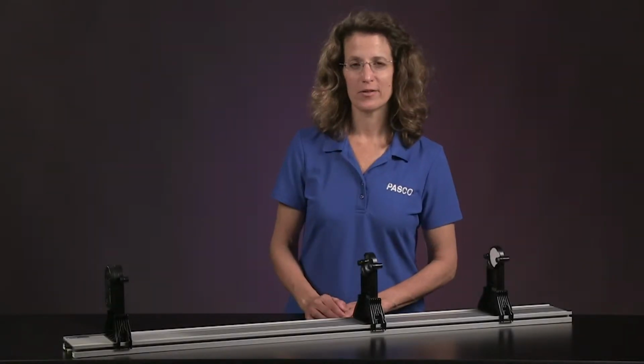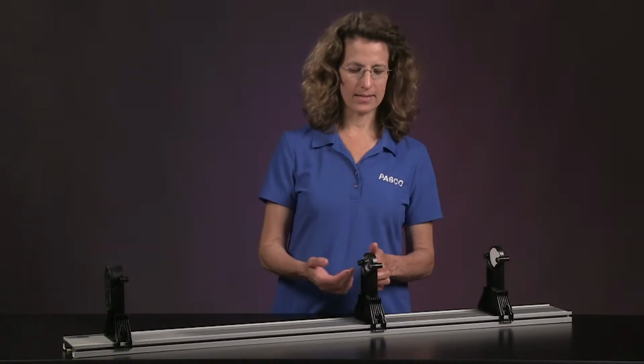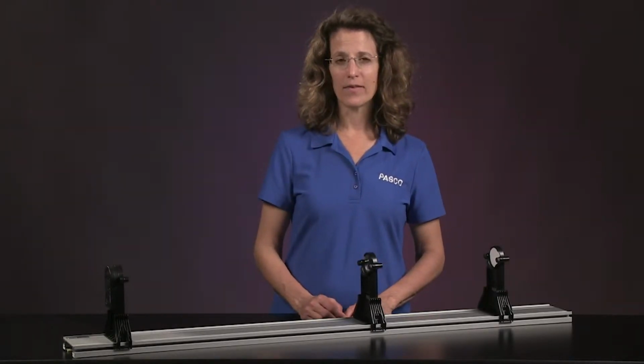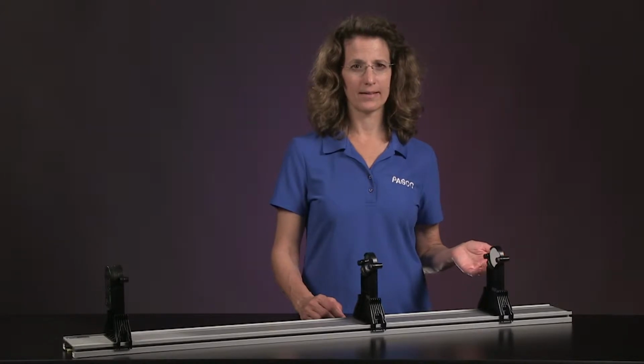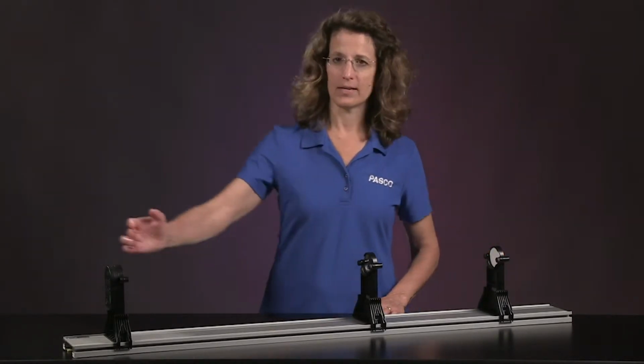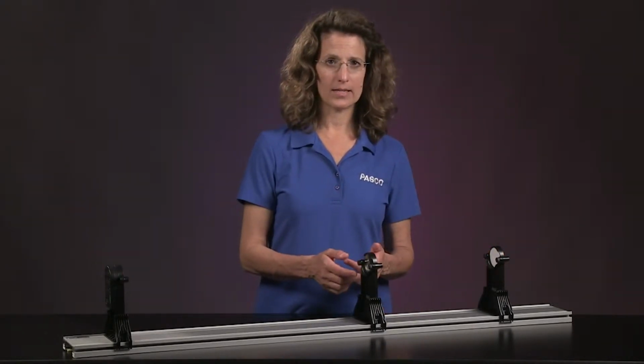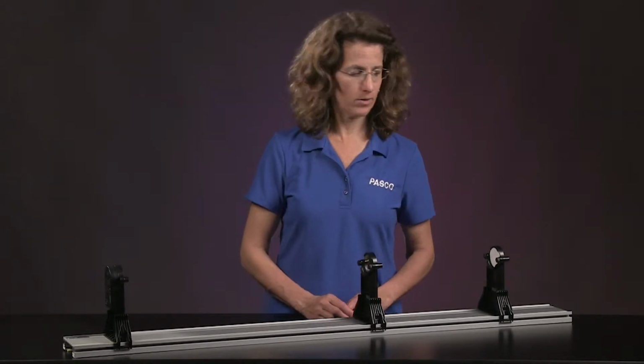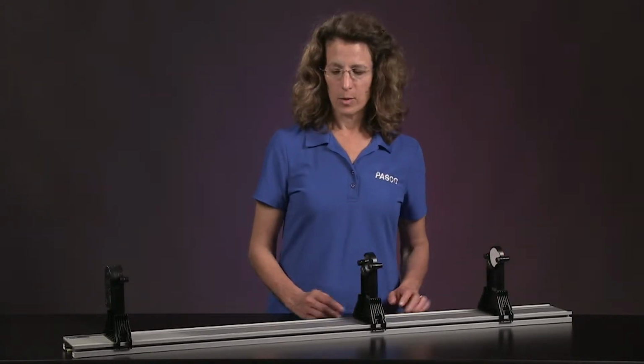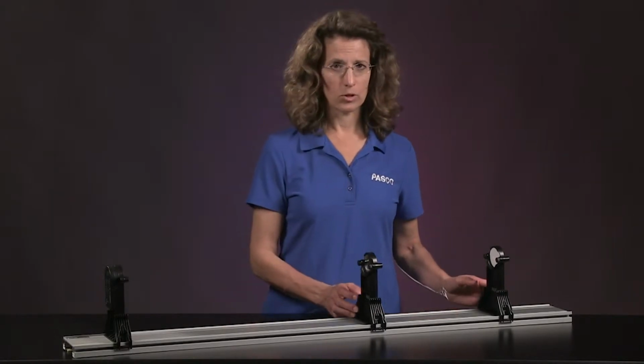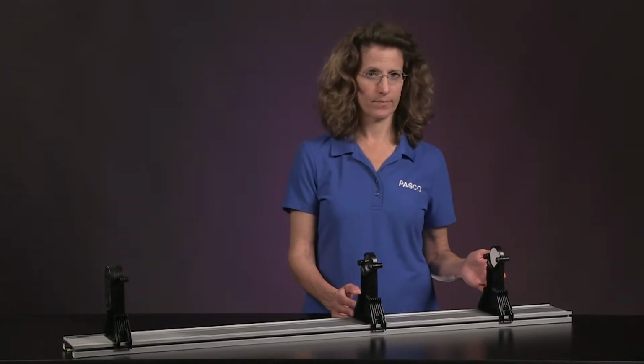In Part 1, your students will investigate light rays passing through a convex lens and find the image using a screen. In your kit, you will find an LED light, a convex lens with a focal length of 200 millimeters, and a screen. You will also need a track and lens holders to mount the lens and screen.